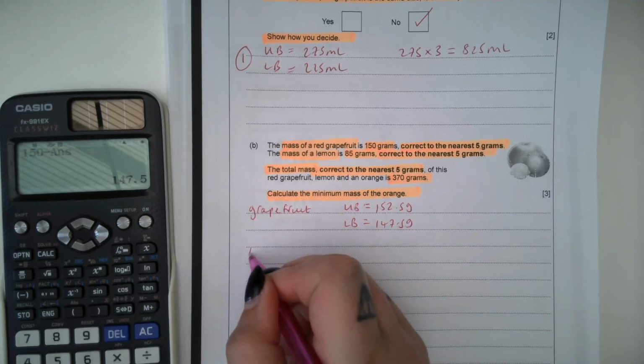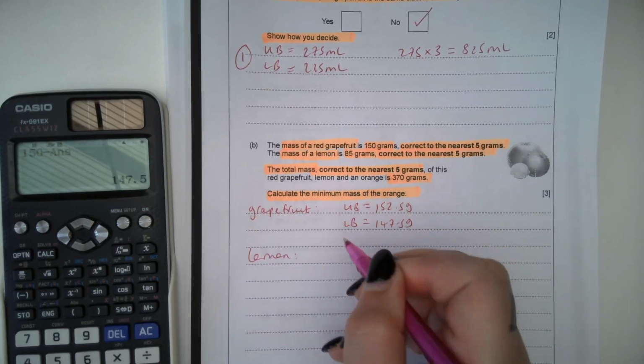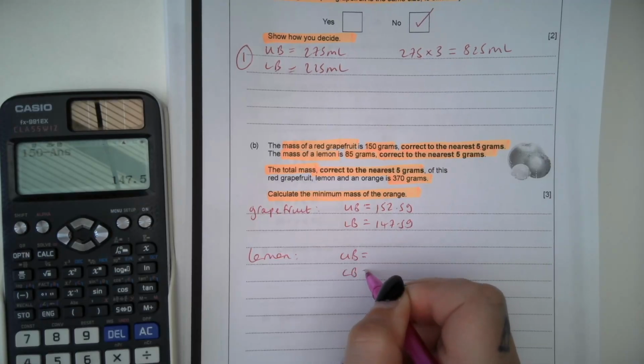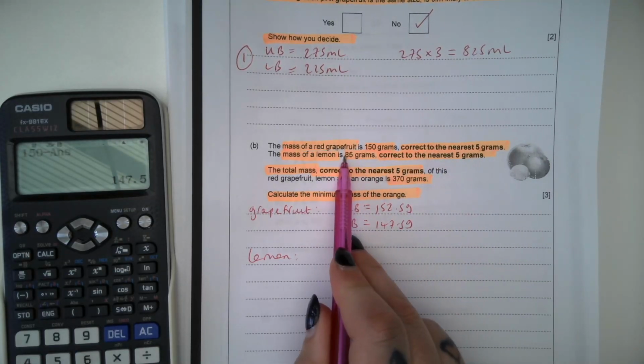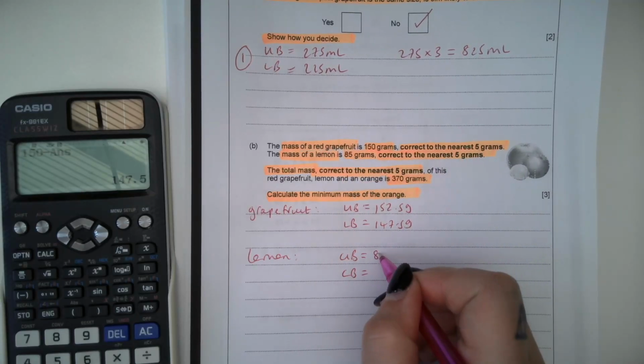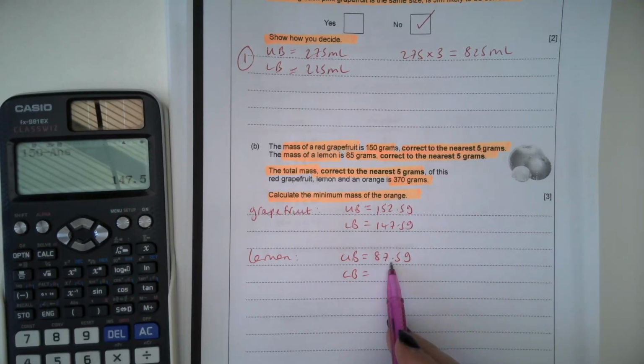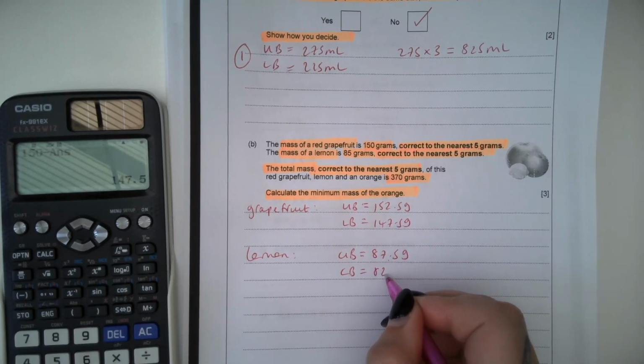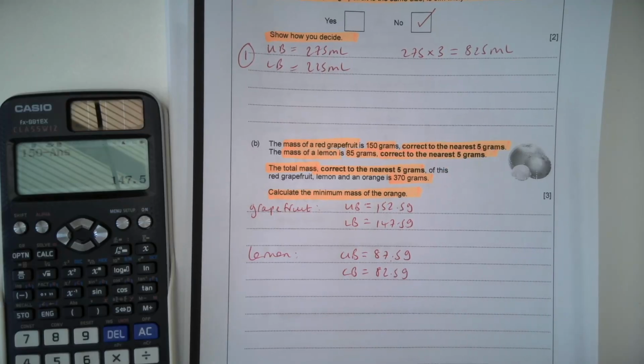So the lowest mass the grapefruit could be is this, and the highest it could be is this. We're going to do the same with the lemon. So upper bound and lower bound. Again, to the nearest 5 grams, so we're adding on and taking off 2.5. So it would be 87.5 for the upper bound of the mass, and then 82.5 for the lower bound.